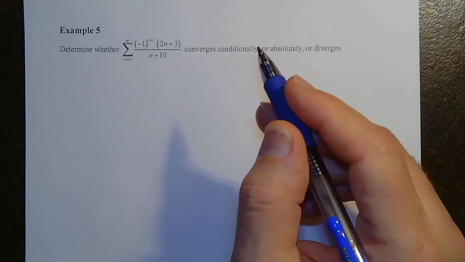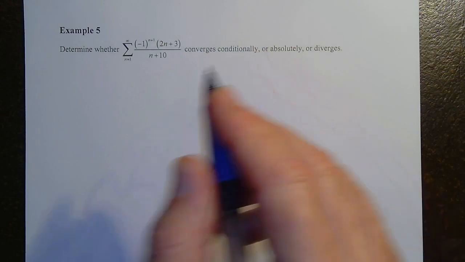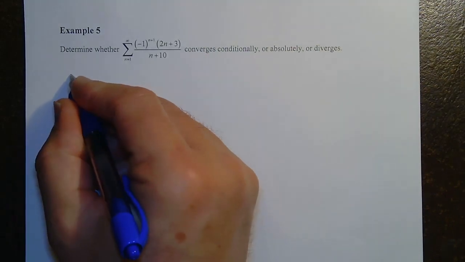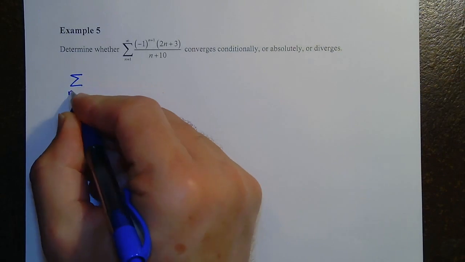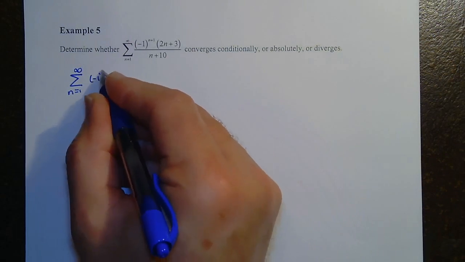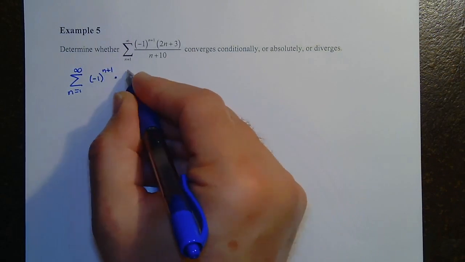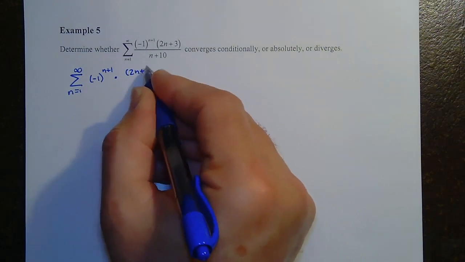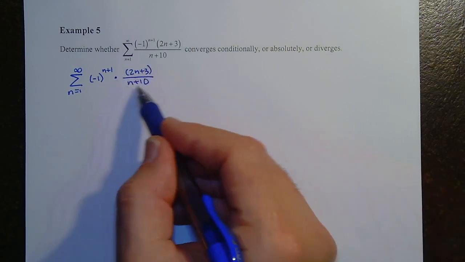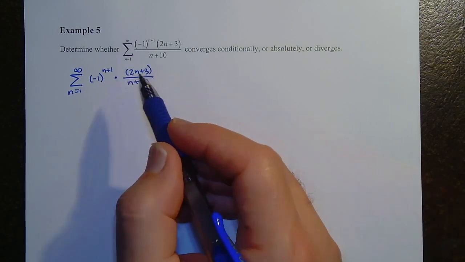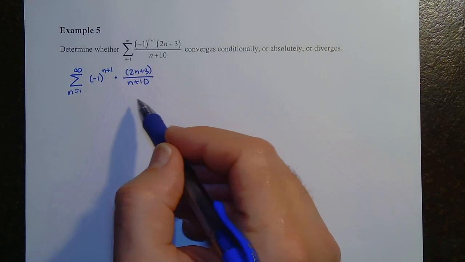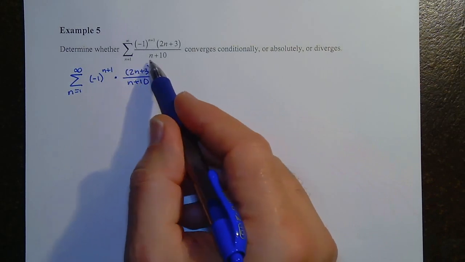Okay, so what we want to do is start with the alternating series. Okay, and so we look at this. Sigma n equals 1 to infinity of, and I'm going to write this as (-1)^(n+1) times (2n plus 3) over (n plus 10). Okay, so we'd have to show that this is positive, that the next term is less than, and then the third part of the alternating series test is that the limit as n goes to infinity of this goes to 0.